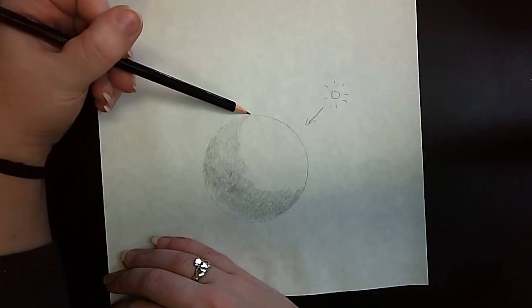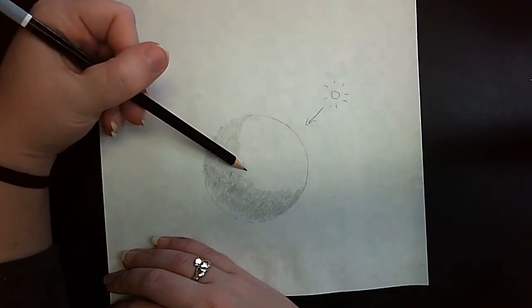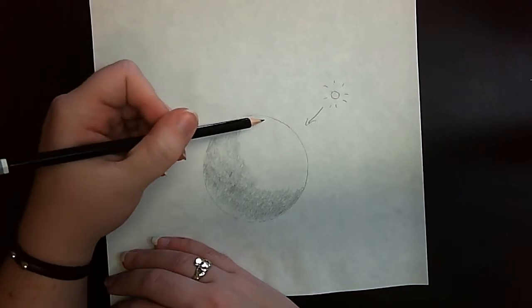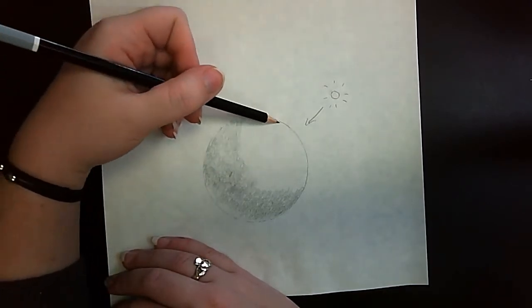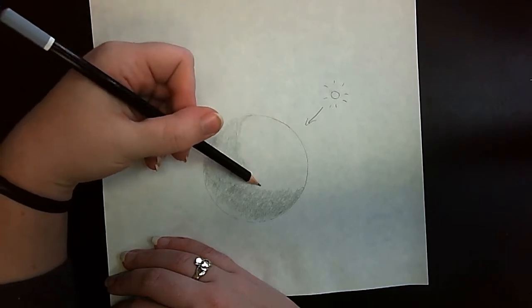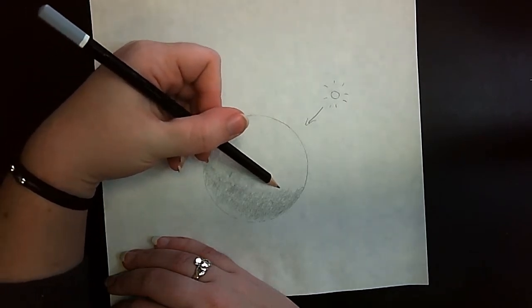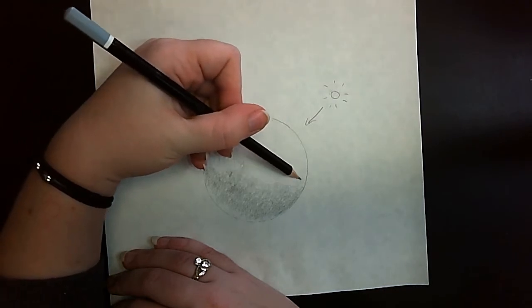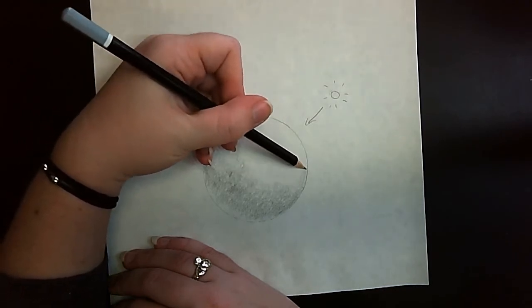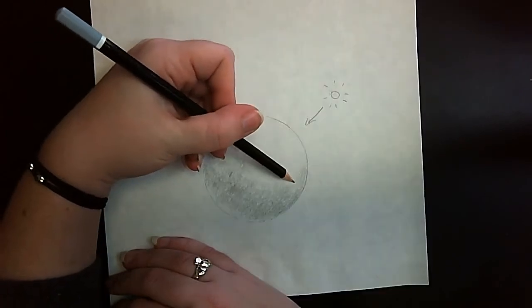And here's where I'm going to start to kind of curve it. The idea is to create a circular shape. So I start to curve up my value.